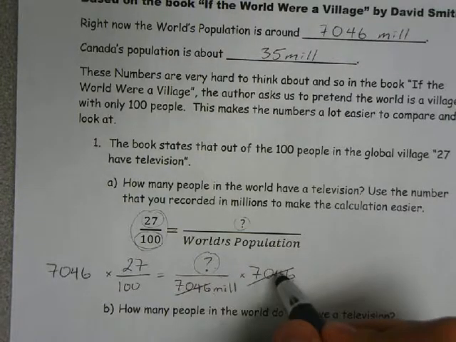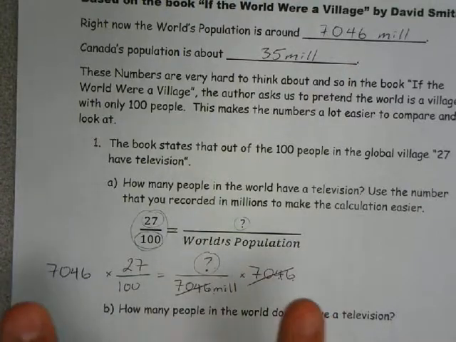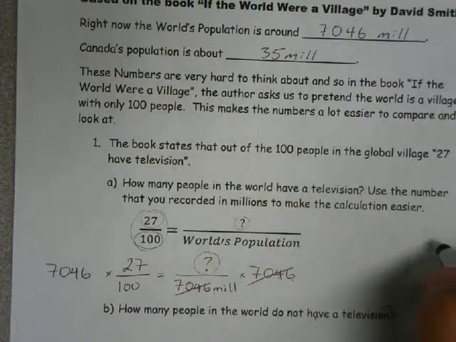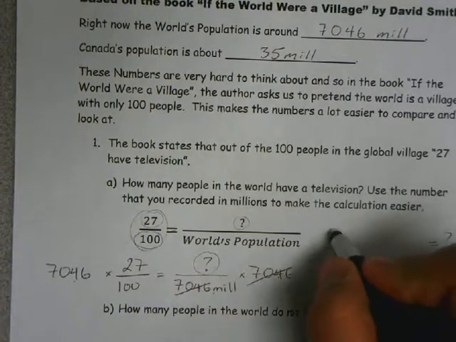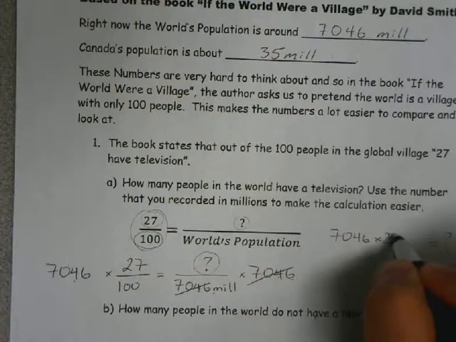And I'm only allowed to do that, multiplying by 7046, if I do it to both sides, because that keeps my equation balanced. Okay? So now, the statement that sets up is that our question mark is equal to 7046 times 27 out of 100.